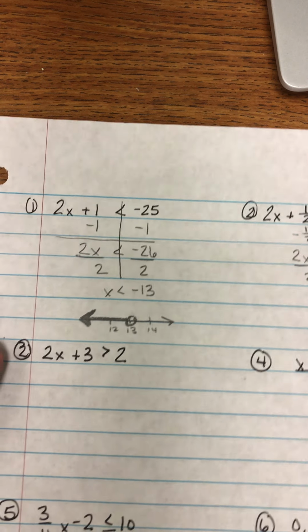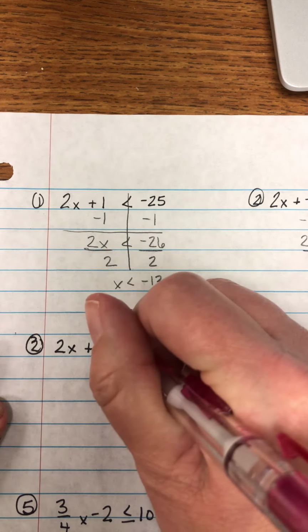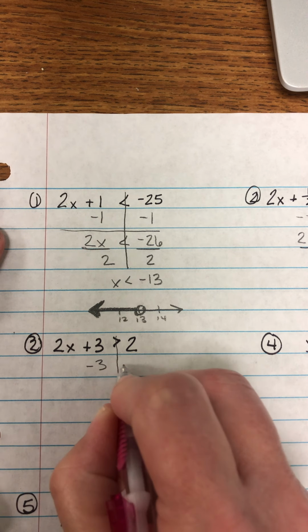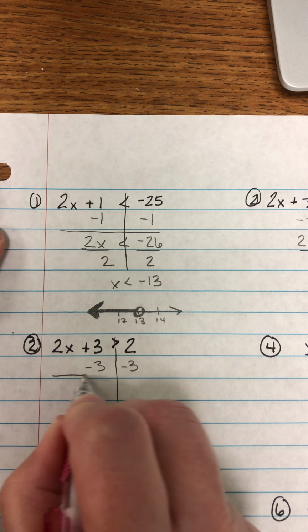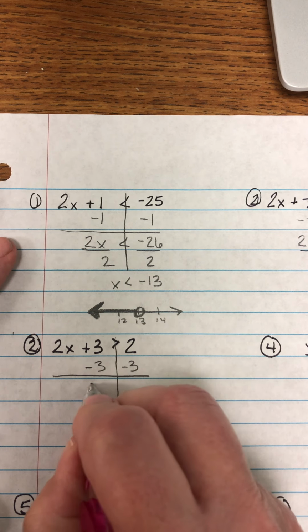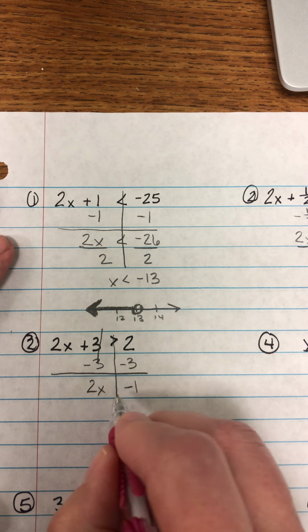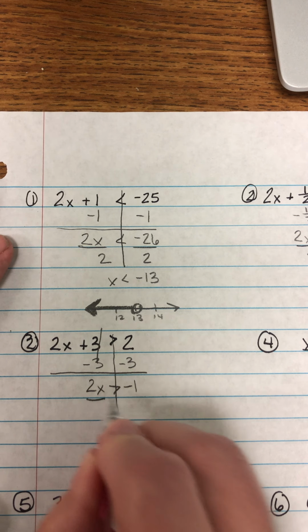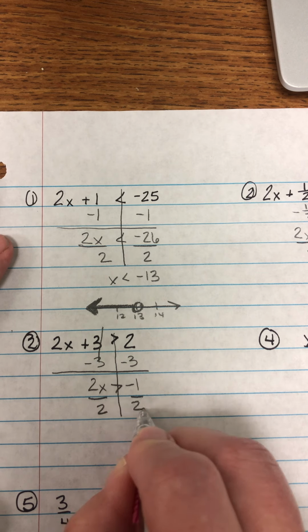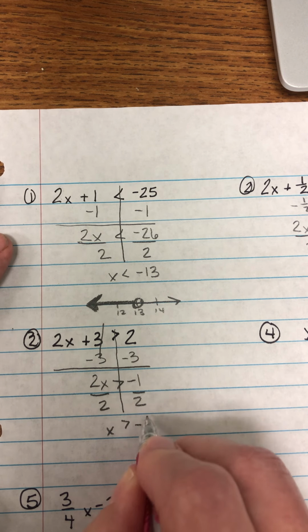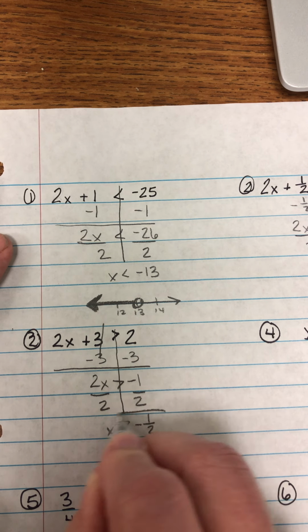All right, so let's go back here. Again, draw on your wall, taking care of your constant first. So we're going to subtract 3 on both sides. So that leaves you with 2x, and that's going to be negative 1. Divide both sides by 2. So that x is greater than, now you have this fraction, and we're going to leave it a fraction.